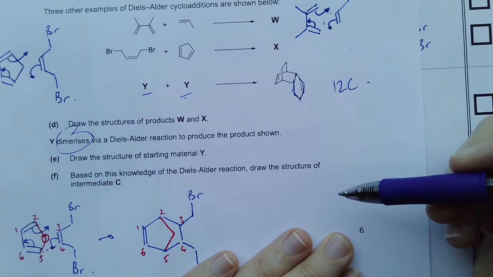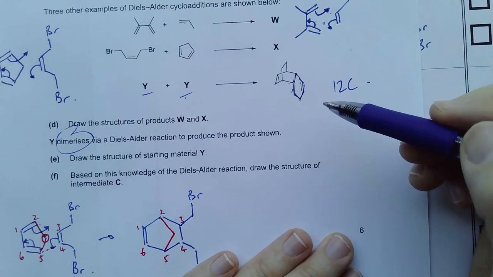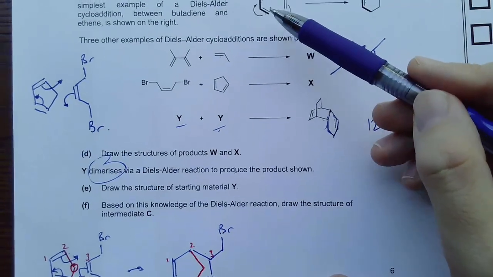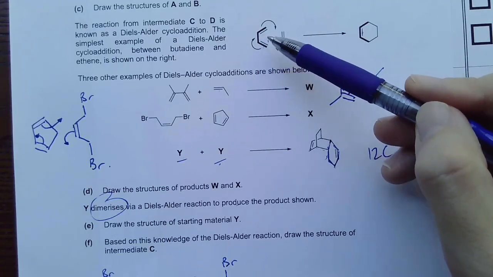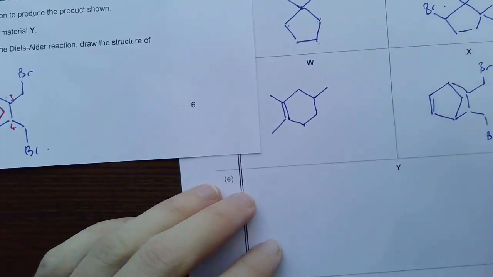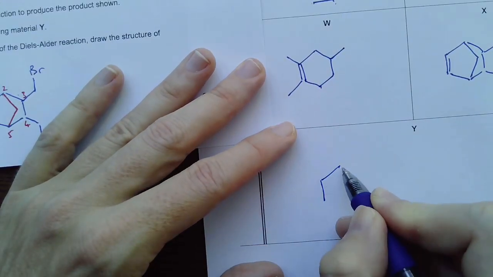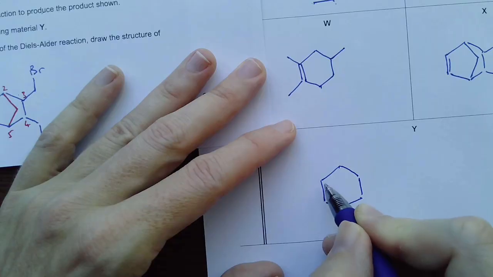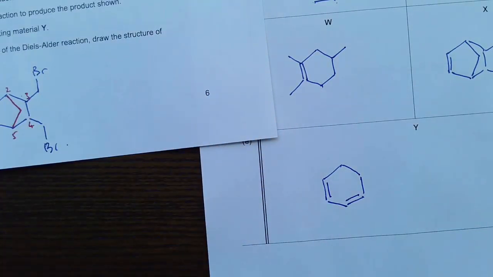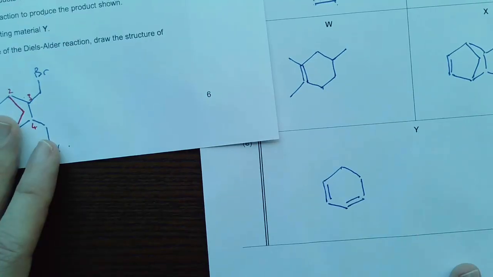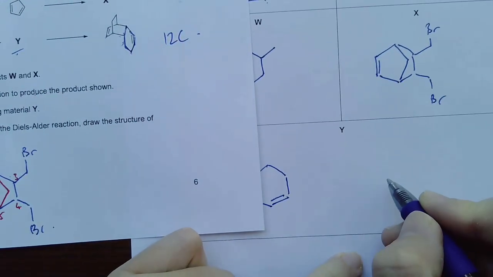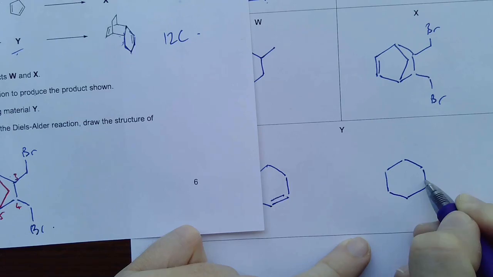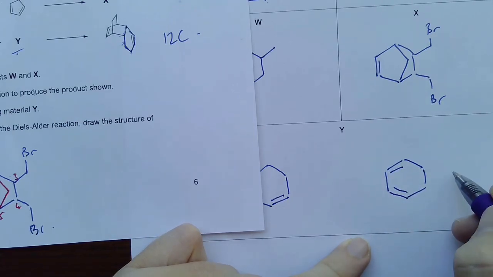And the final piece of information is I know that in order to do a Diels-Alder reaction, I must have 2 conjugated double bonds. So Y is just going to be that. And it has to be. There's no other option really. And if you want, you can try and convince yourself by doing the Diels-Alder reaction. It's going to be a little bit messy.